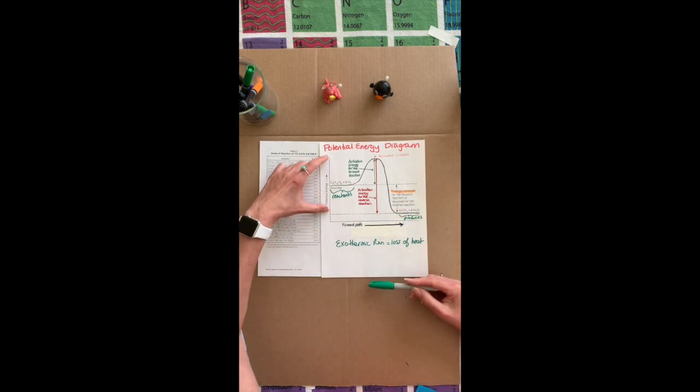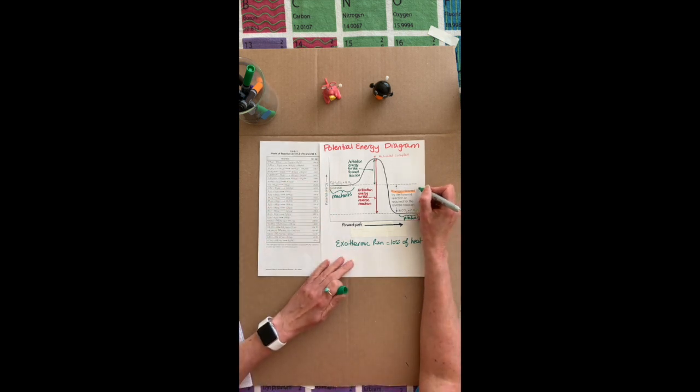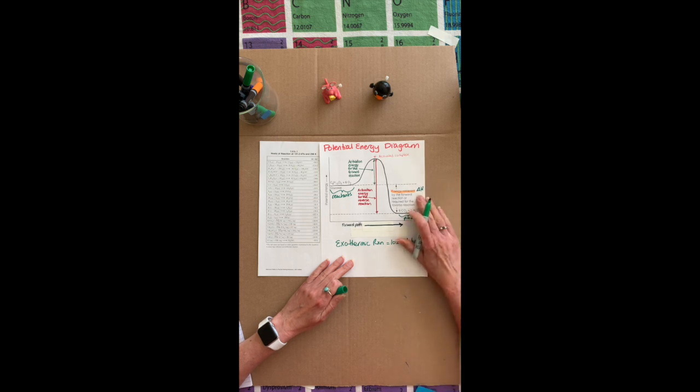Now, you may have numerical values here in some potential energy diagrams. And if you do, you would actually be able to indicate the amount of heat lost or the difference. And by the way, that heat released is delta H, the change in heat.